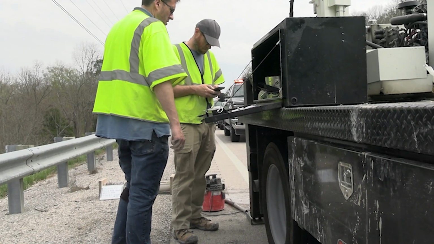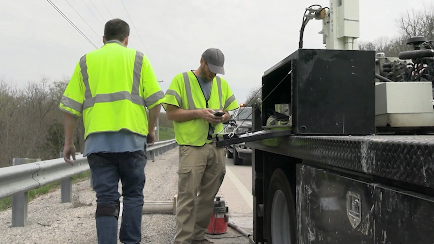We're not telling them at all what to do. We give them options, and he makes a decision based on the information that we presented him that would best suit their needs at the time.